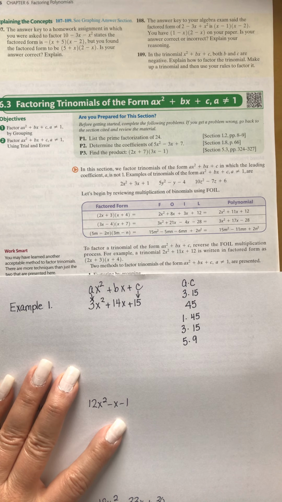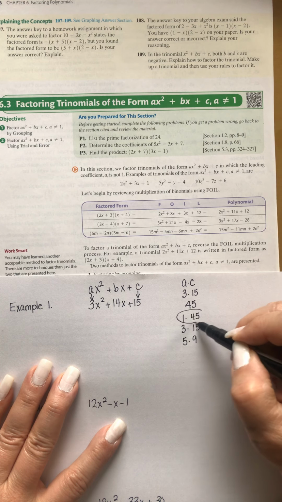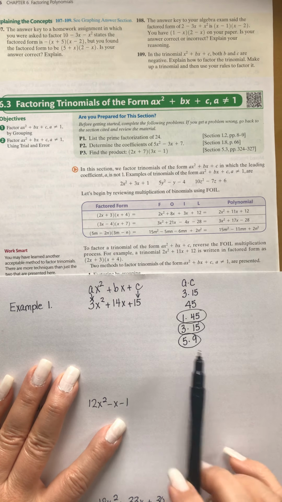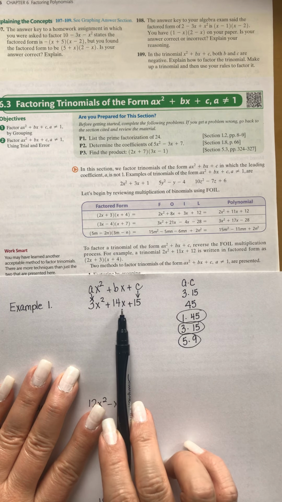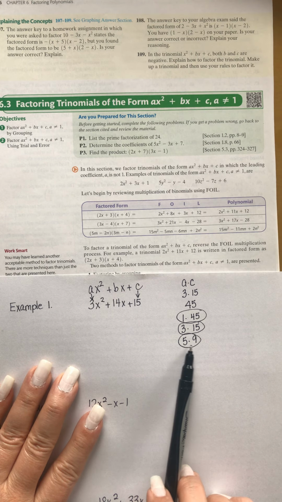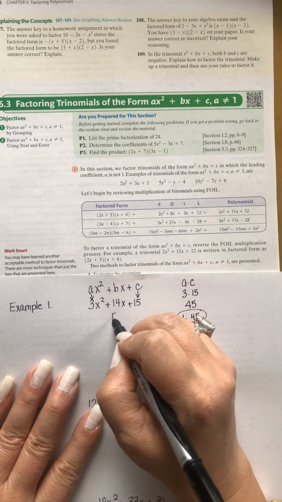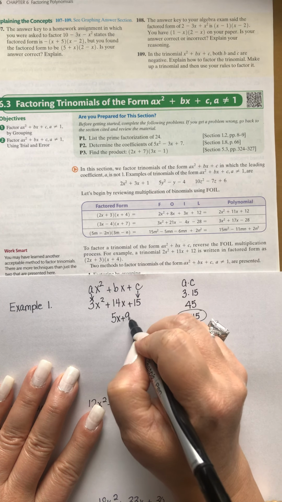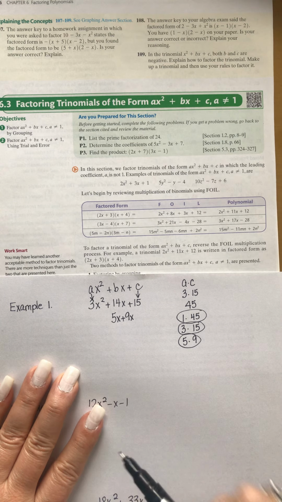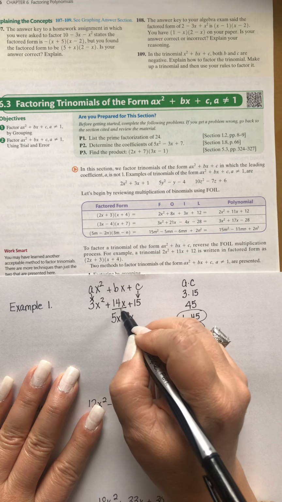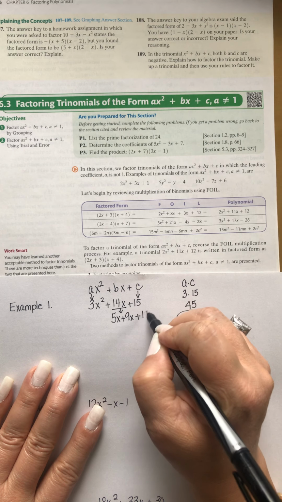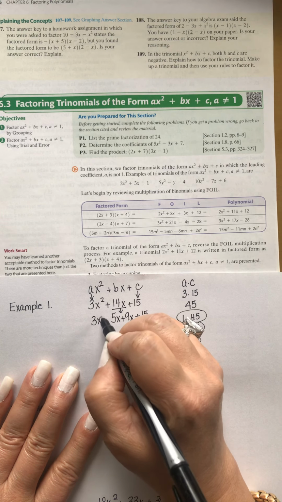Okay, so now what you want to do is decide which of these products you are going to use to rename to get to 14x. So we are going to take 14x and rename it as 5x plus 9x, because 5 times 9 is 45. So this 14x is 5x plus 9x. So we're going to copy 15 and we're going to copy 3x squared.